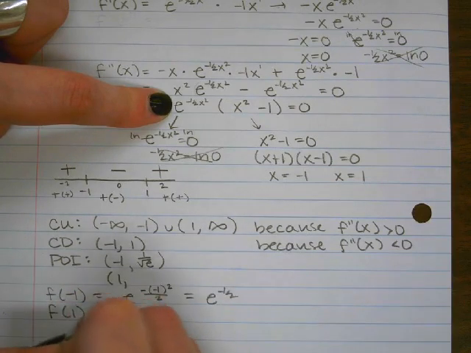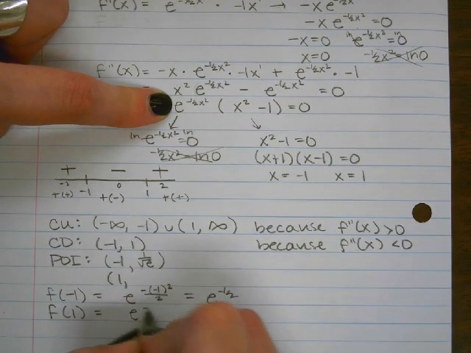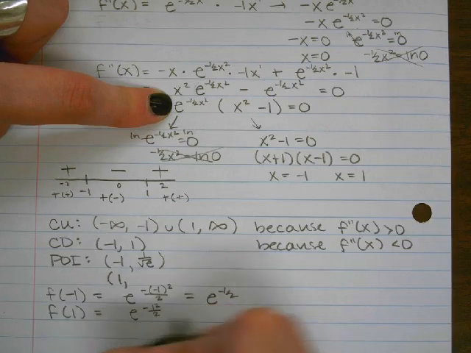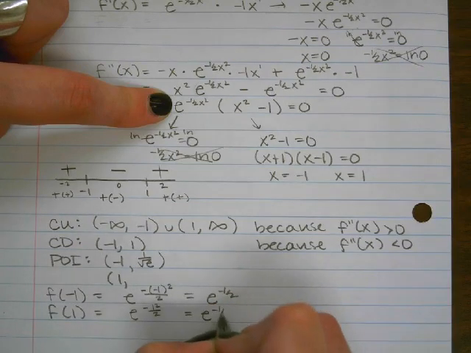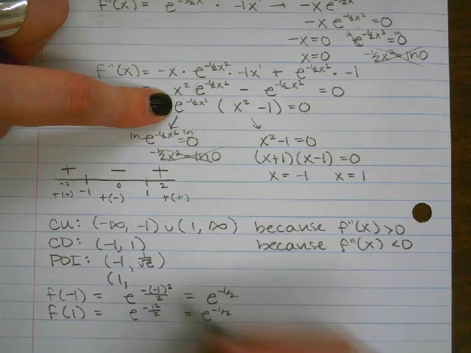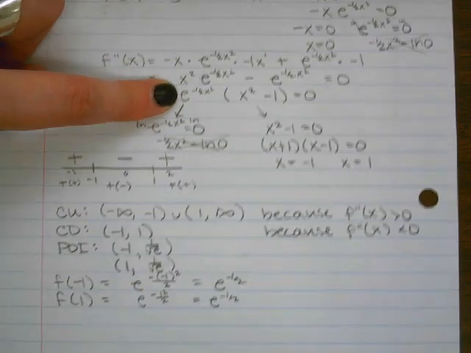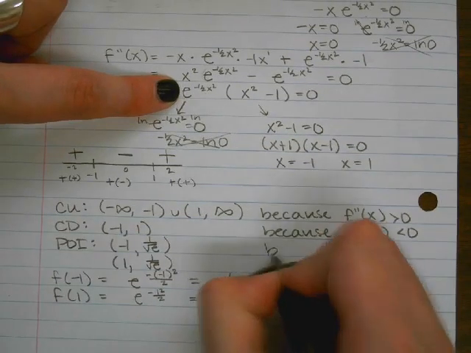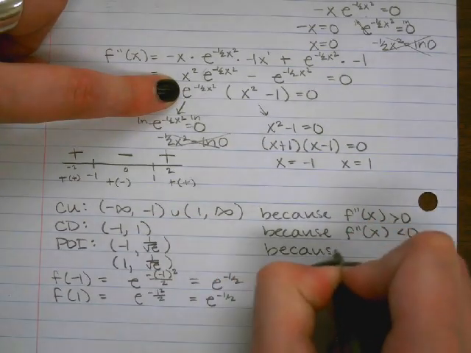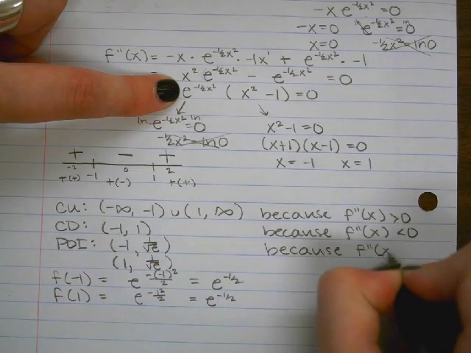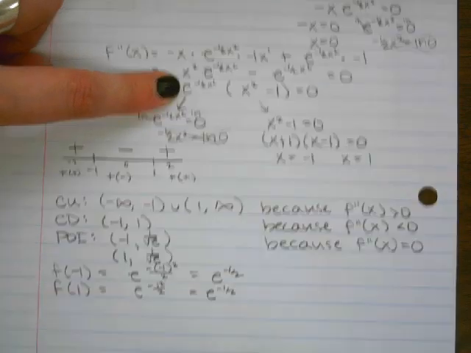F of positive 1 would be e to the negative of positive 1 squared divided by 2, which again is e to the negative 1/2. Okay, so we have our points of inflection. We know that these are our points of inflection because the second derivative equals 0 exactly.